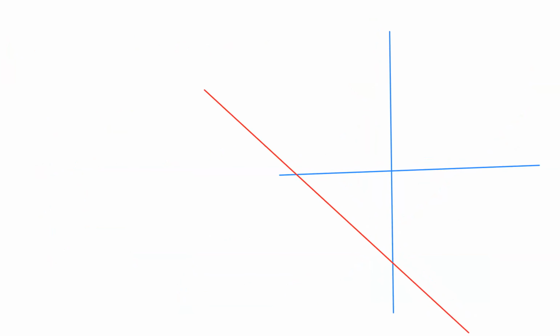We have the y-axis over here, the x-axis, and then the line can be this way also. Yeah, so this is line L. This is -5. It is making equal angles over here, 45 degrees and 45 degrees with both the axes.